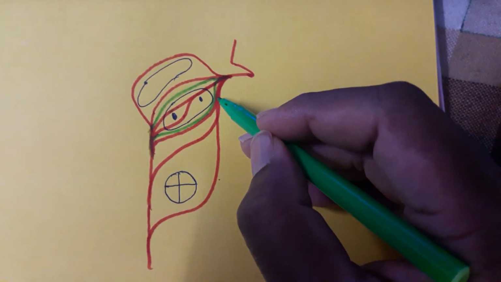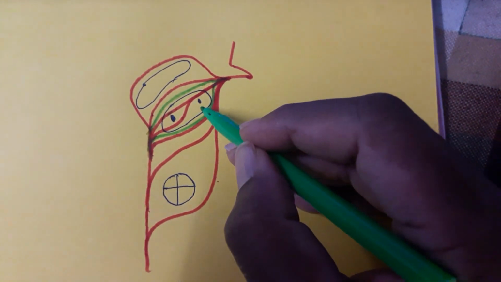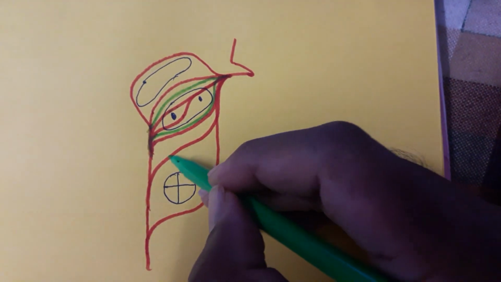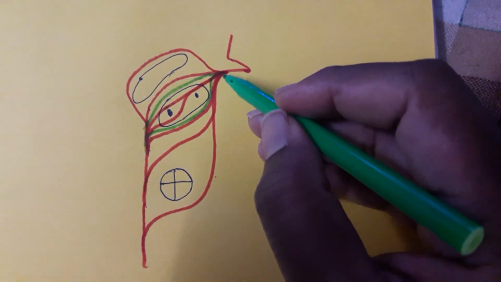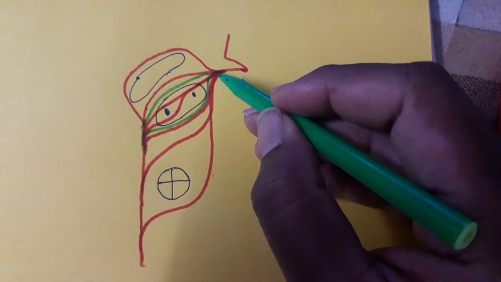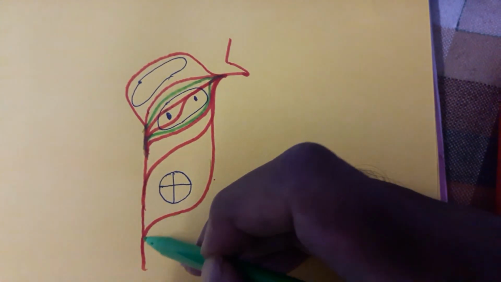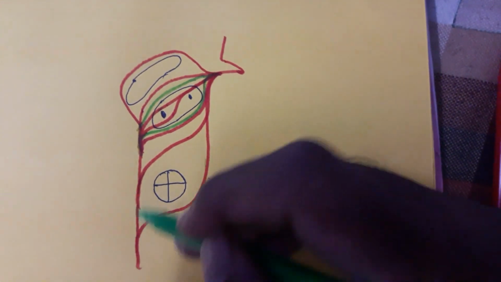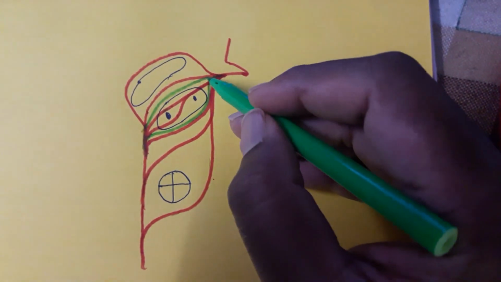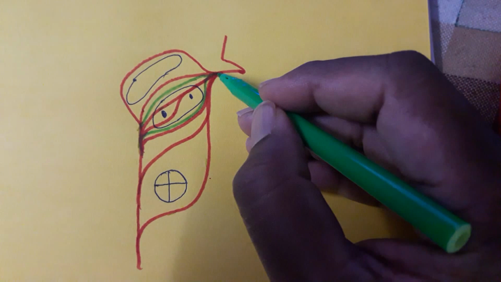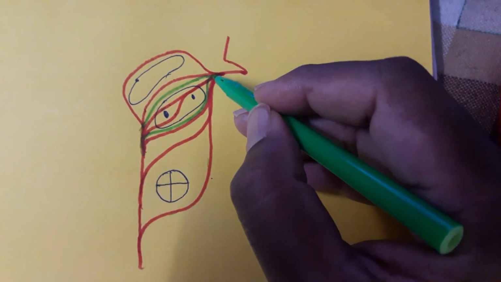And the fifth variation is, it goes in between the oval window and the round window. And the sixth variation is, it goes below the round window and becomes the mastoid segment. And the last variation is splitting of the tympanic part of the facial nerve.